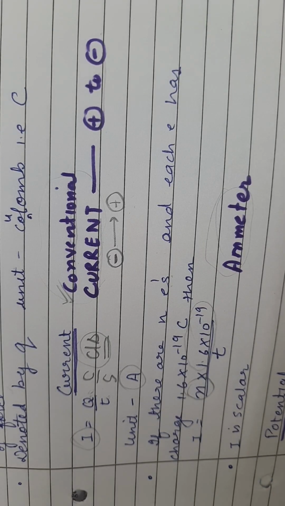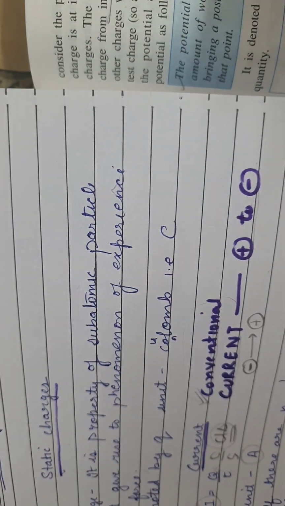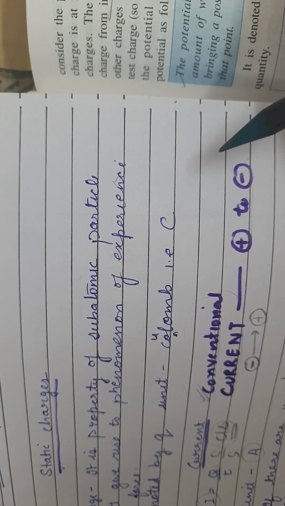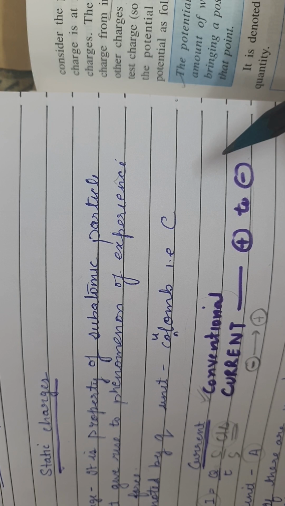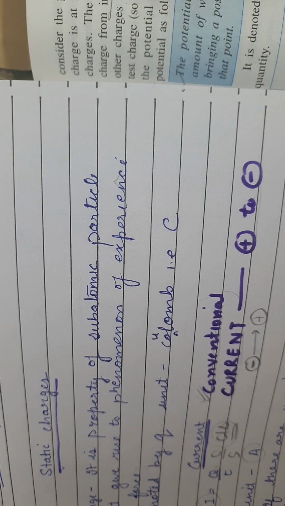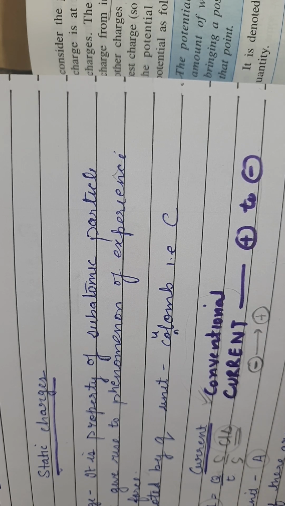Current is a scalar quantity. You might be thinking, how could it be scalar when we know it flows from positive to negative? It is not because of that direction that we take it to be a vector, but because it doesn't follow vector addition. Vector addition will come to you in class 11, so for now you can just remember that because it doesn't follow that particular law, it is not considered a vector quantity.